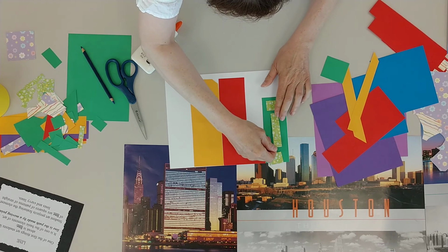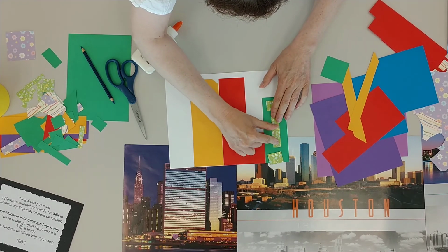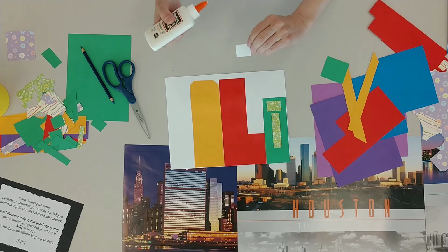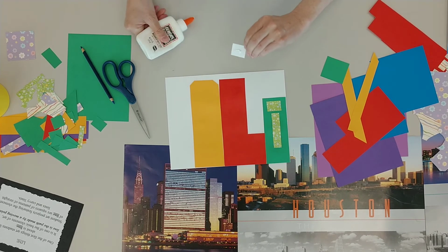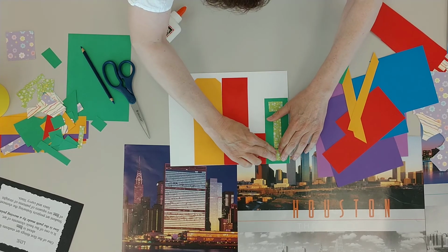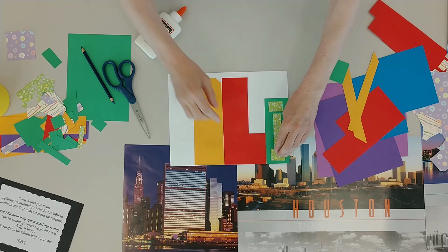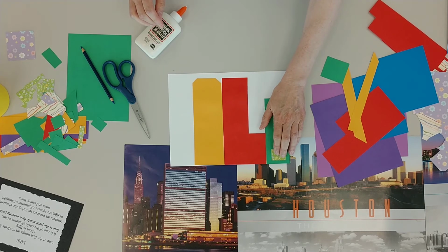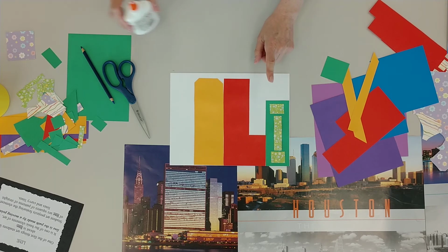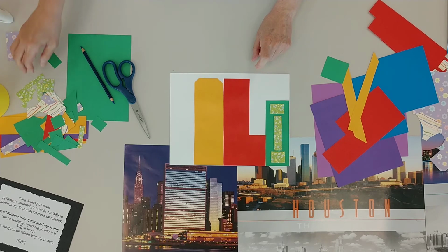Okay, and then here's this window going this way. I like to make them go different directions. And one more here. Okay. So there are the windows for that building.